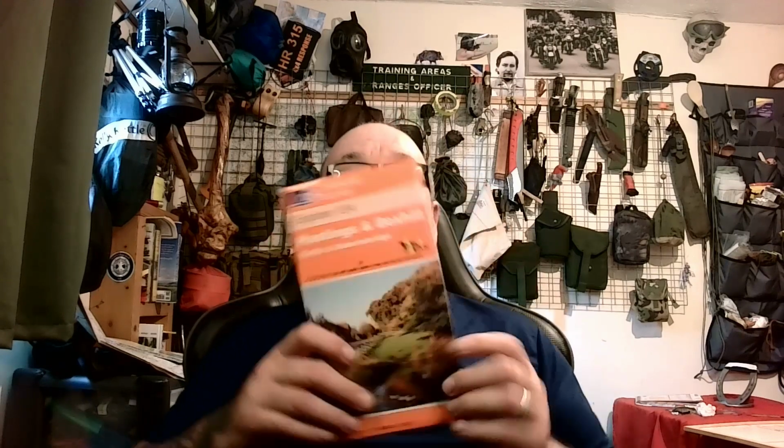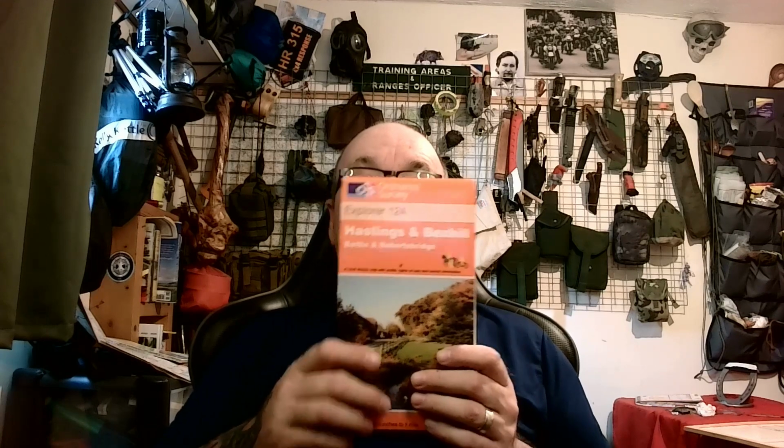Now, we'll have a look at maps. So, when you buy your map, there we go, we've got a nice one there. This is Explorer 124 Hastings Bexhill. Now that's the front, and that number there, Explorer 124, is quite important to me, because if I had to contact, say, emergency services, it's very, very helpful if you can give them that information.